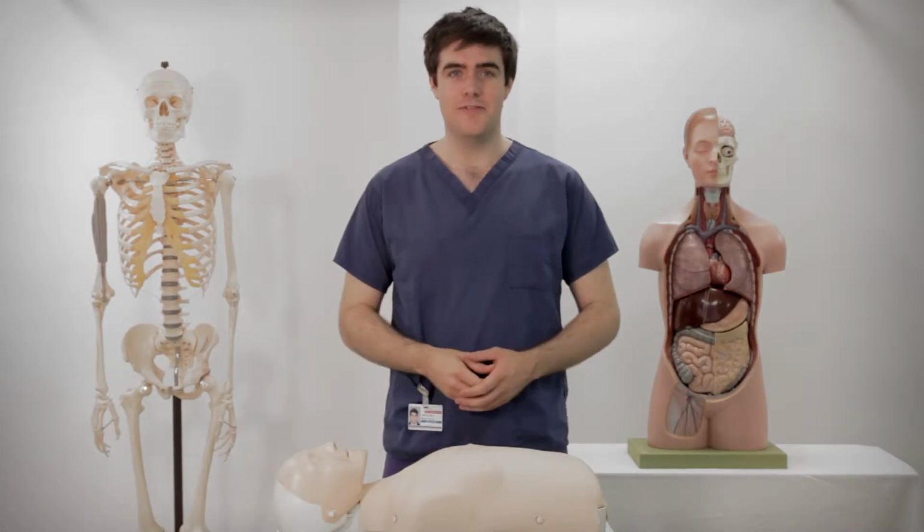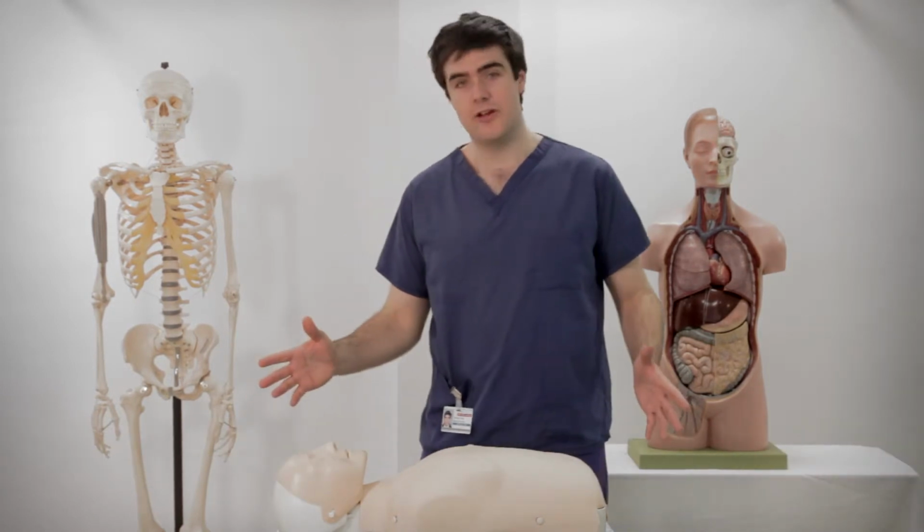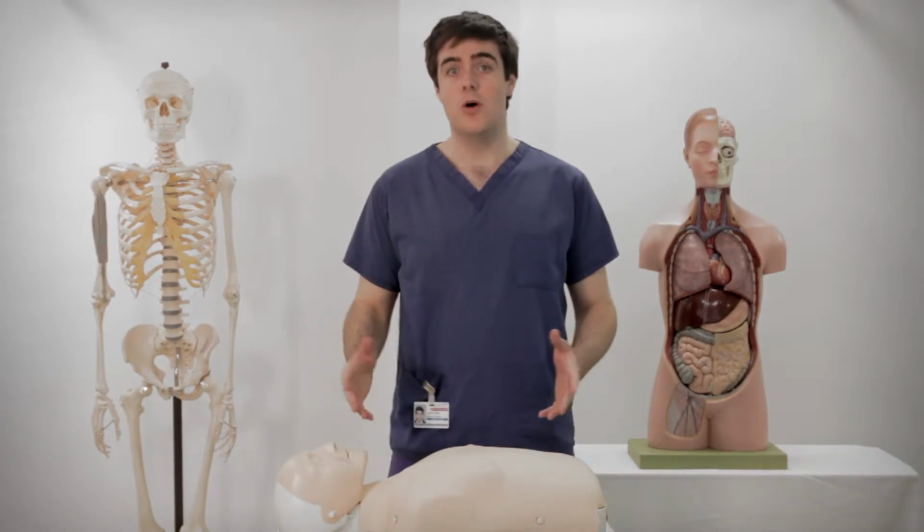Basic life support is one of the first things that you learn at medical school, but it's also a really useful skill to have in life generally. You might encounter an unconscious patient on the ward when a nurse hasn't been to visit him for a while, or it might just be somebody who's collapsed in the street that you might need to administer some care to.